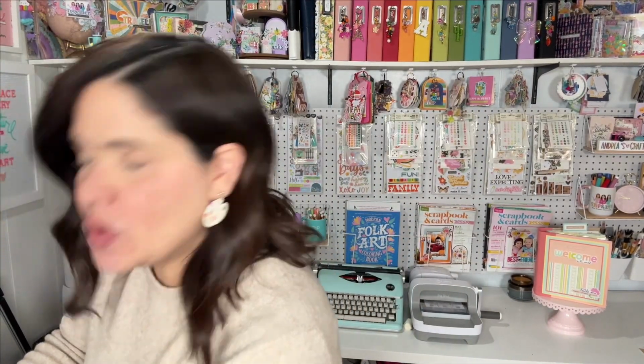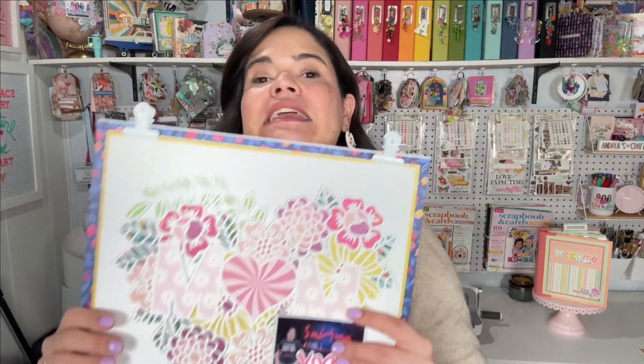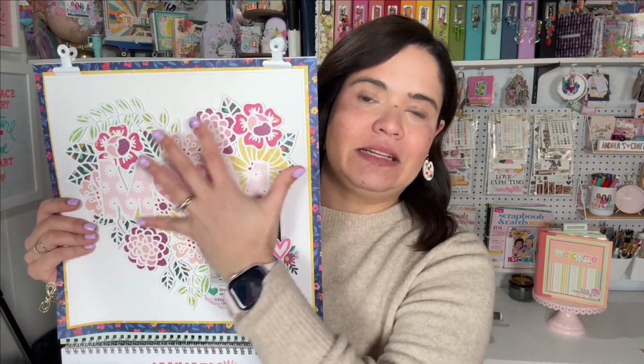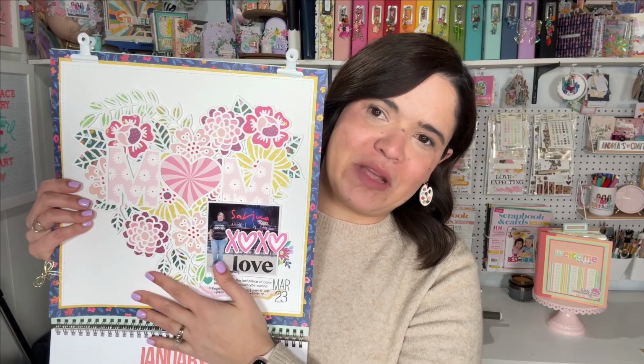And then for January, I do have a reel on my Instagram feed. And what I'm doing from now on is I am selecting a layout that I had already, that it's done, that I either do for me personally to enjoy or for a design team project. This one is a layout that I did for my mom. This is a cut file from Paige Evans. I created this layout like 2 years ago, I think, and it's been on my wall.